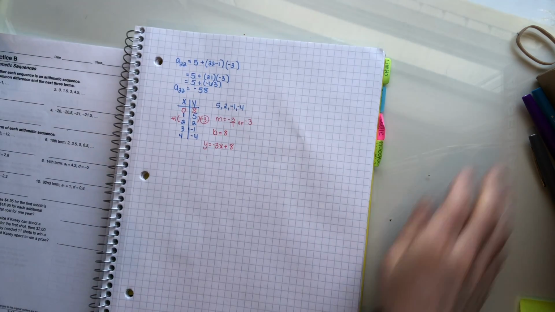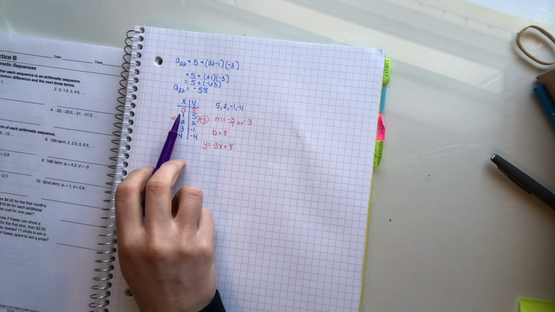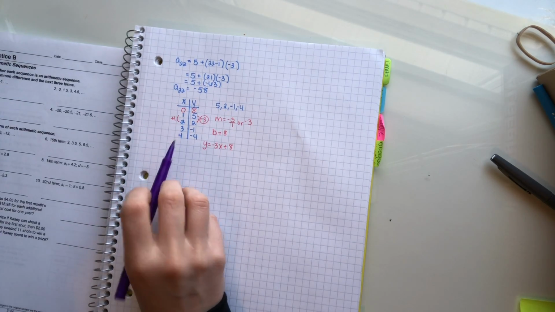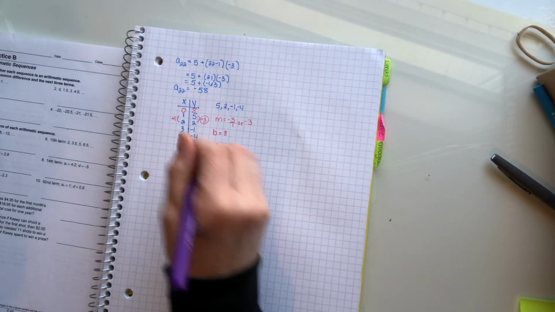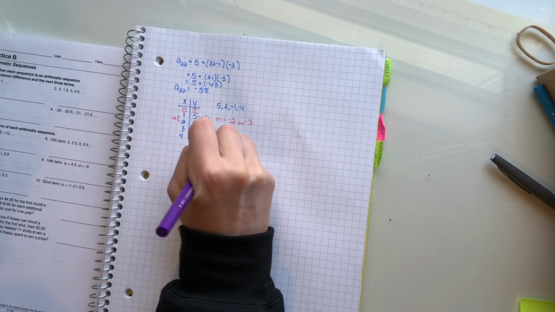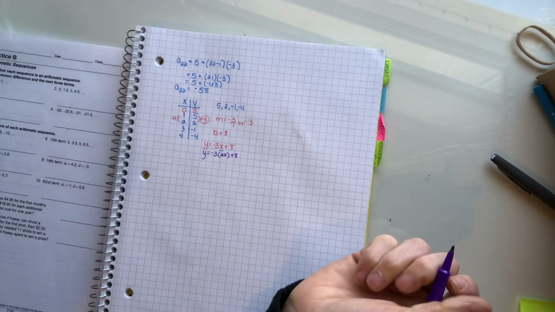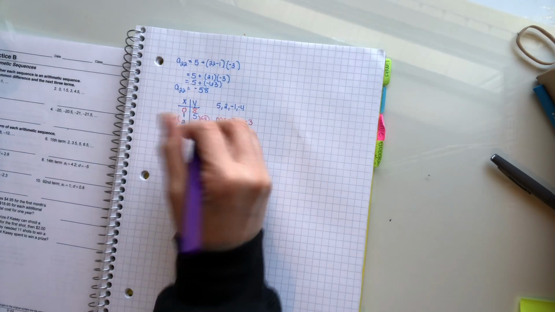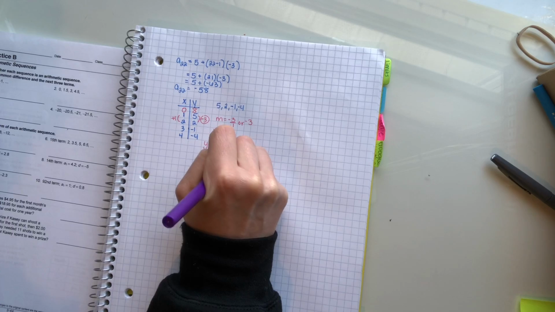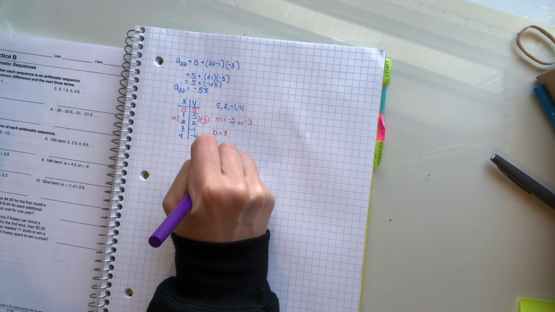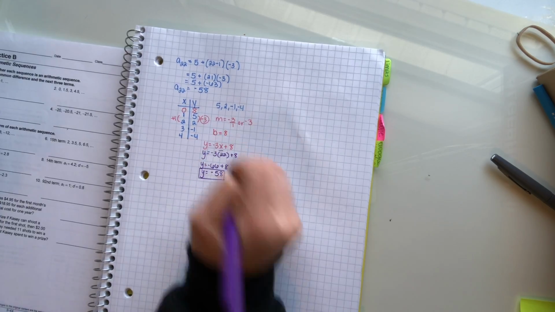And in the problem, it asked us to find the 22nd term. So if this is our first term, second term, third term, and so on, well, then I'm just going to plug in 22 for x here. So I'm going to have y equals negative 3 times 22 plus 8. And then we're going to have y equals negative 66 plus 8. Y equals negative 58. So we get the same exact answer there.